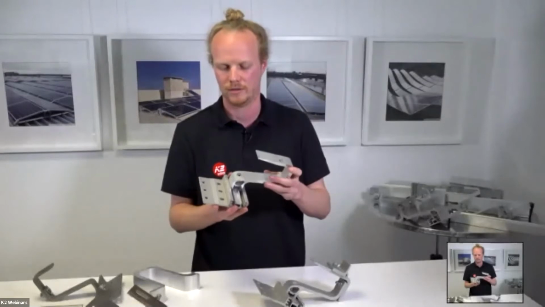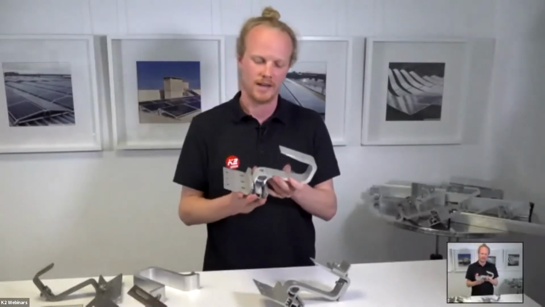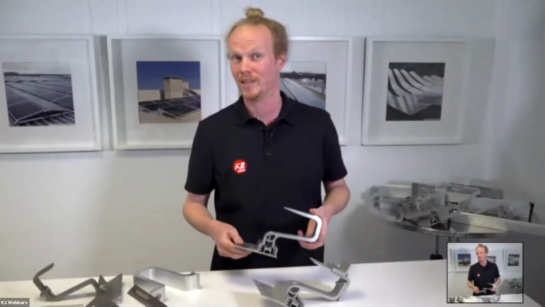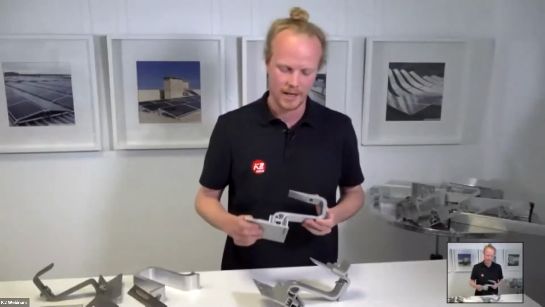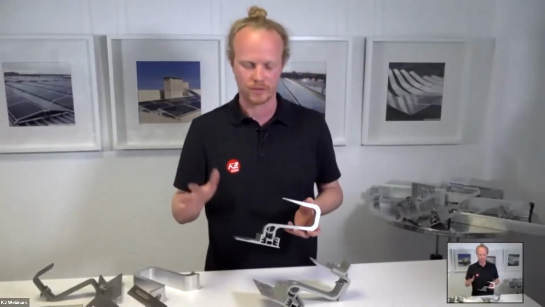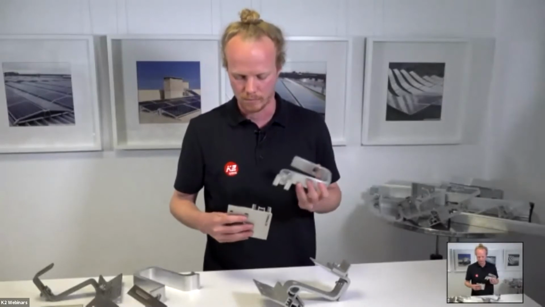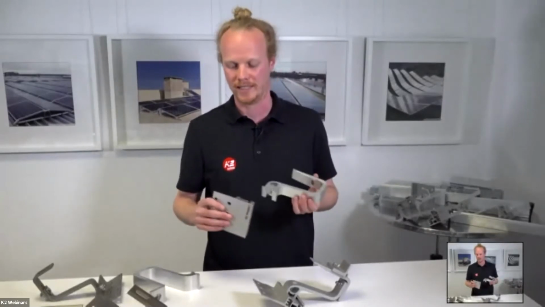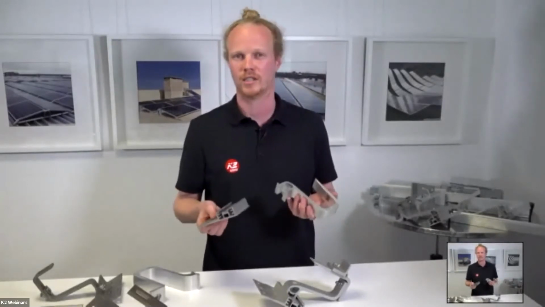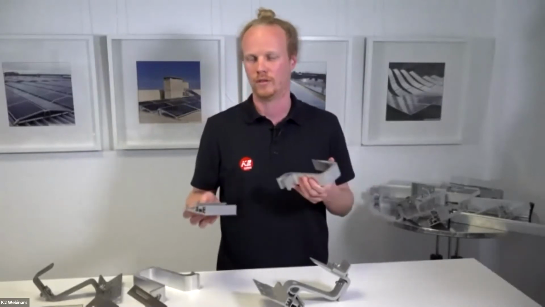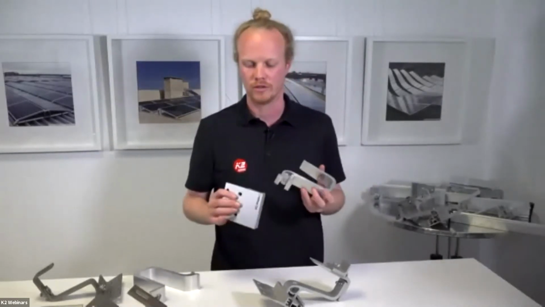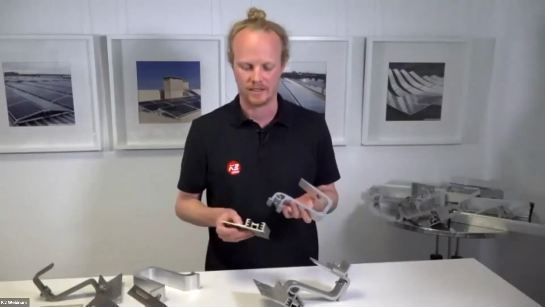So there are quite a few different names for this: CrossHook 3, CrossHook 3 Plus, CrossHook 4, CrossHook 4 Plus. And they've all got a little bit of code to them, and once you get your head around them, it's actually quite easy. The 3 or the 4, in either system, refers to the number of positions that can be fixed.